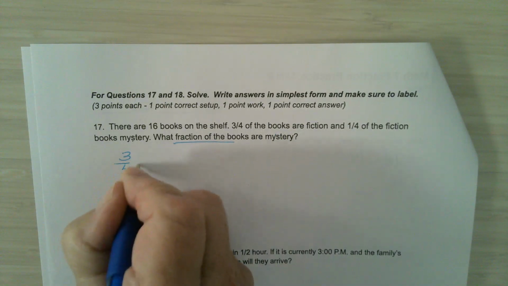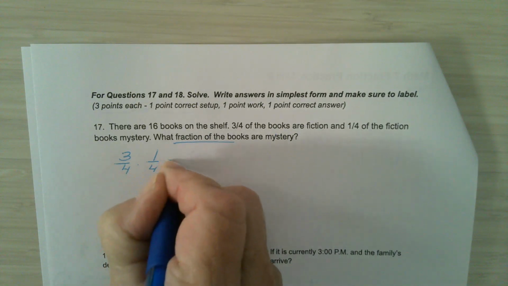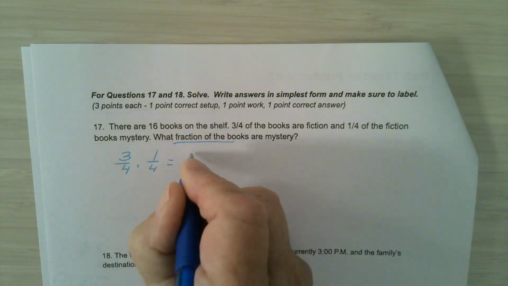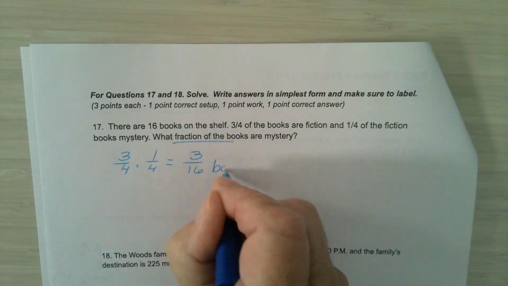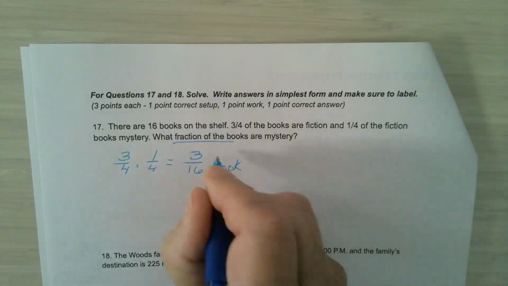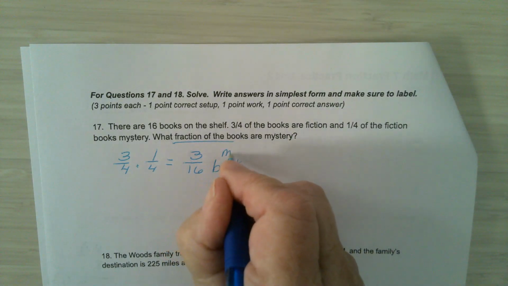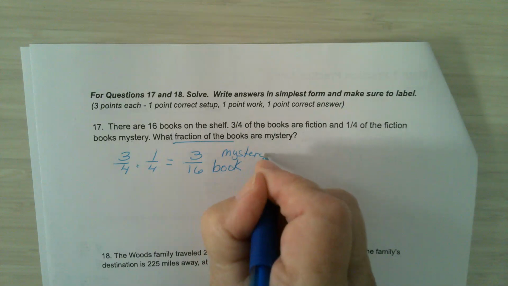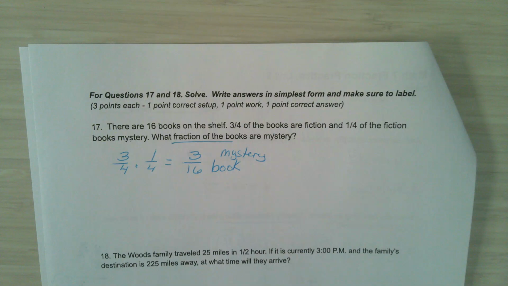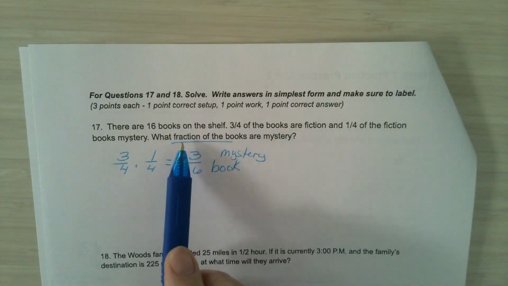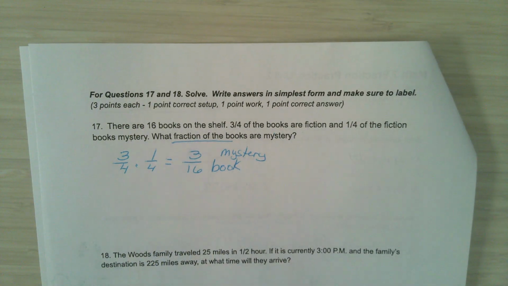So it's going to be 3/4 times 1/4, and the fraction is 3/16, mystery books. Now, if they asked for the number of books, you would take 3/16 times 16, and you would have 3 books that are mystery, but they didn't ask for the number of books. They wanted to know the fraction of the books.